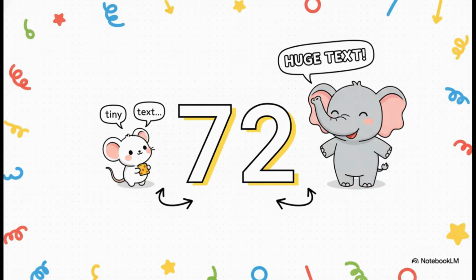And it's not just about the style, right? Size is a huge deal. In the world of fonts, a small number like, say, 10 gives you tiny little text, which is great for the fine print. But a huge number like 72 gives you this massive text that you just can't miss. It all depends on the impact you want to make.